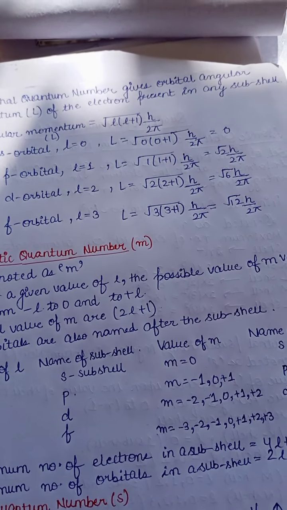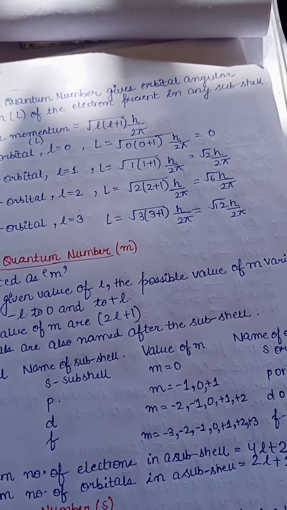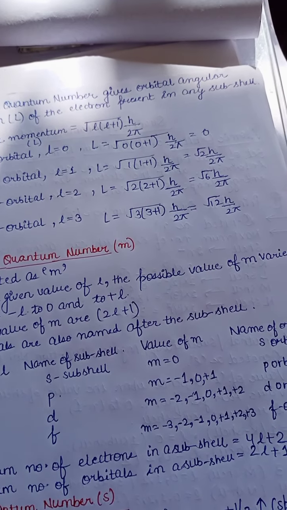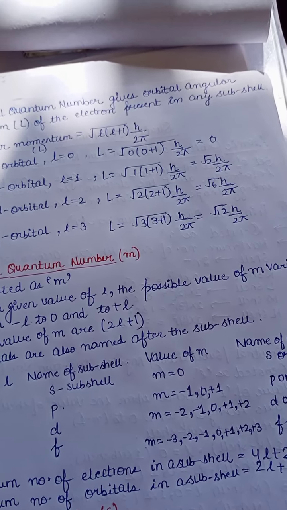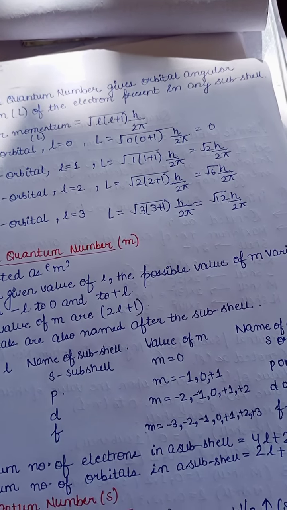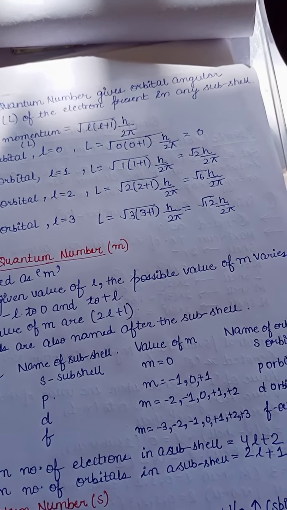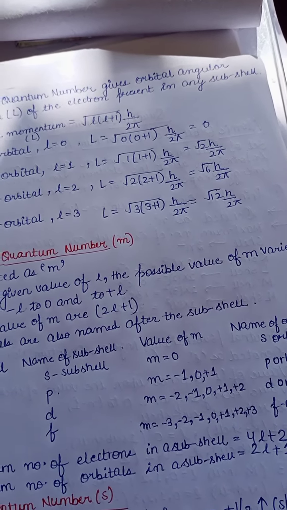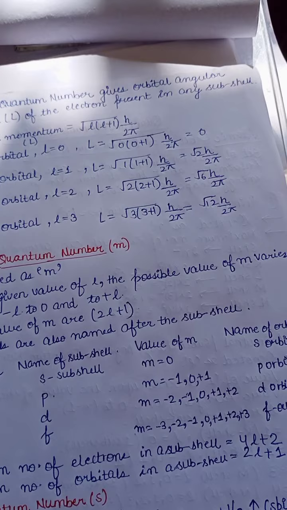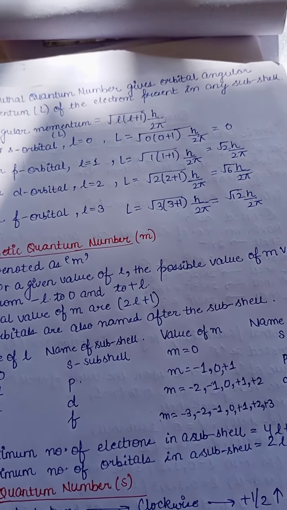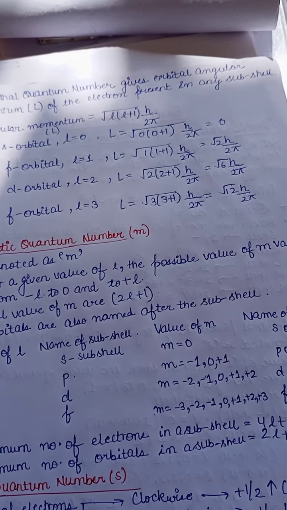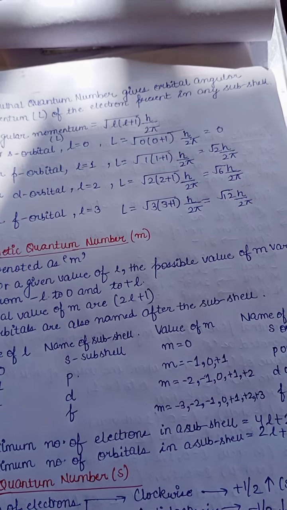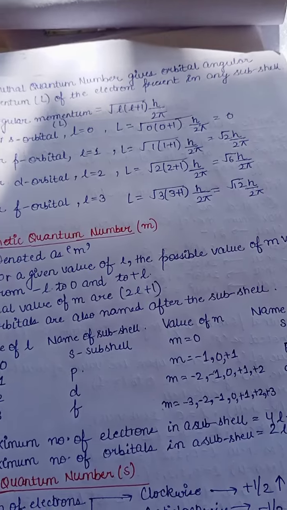For a p orbital, l is equal to 1, so the angular momentum will be root 2 h upon 2 pi. For a d orbital, the l value is 2, so the angular momentum is root 6 h upon 2 pi. For an f orbital, the value of l is 3, so the angular momentum would be under root 3 into (3 plus 1) h upon 2 pi, that is root 12 into h upon 2 pi. So you have to revise this formula: the angular momentum of an electron is under root l into (l plus 1) into h upon 2 pi.